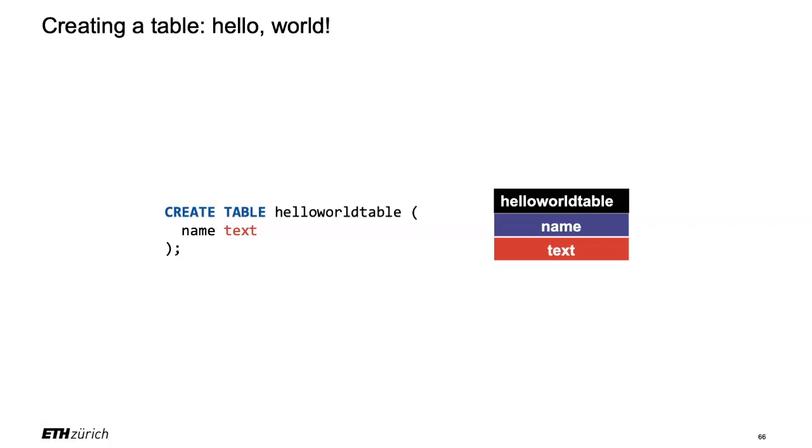Okay, so yeah, just a comment on uppercase, lowercase, because that's often the source of confusion when you actually start using the system. What you see in uppercase here, CREATE TABLE, these are called keywords. In every language, you can have keywords, right? If, then, else, these are examples of keywords, and so on. So CREATE TABLE are keywords in SQL.